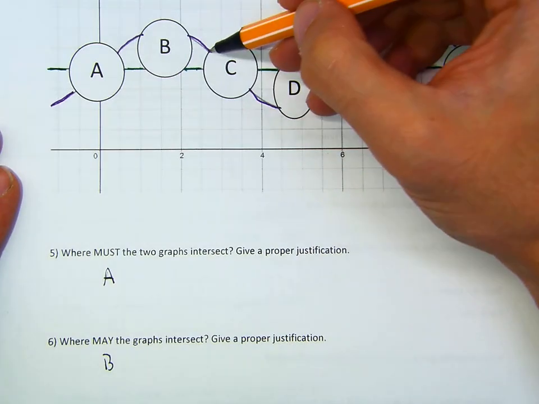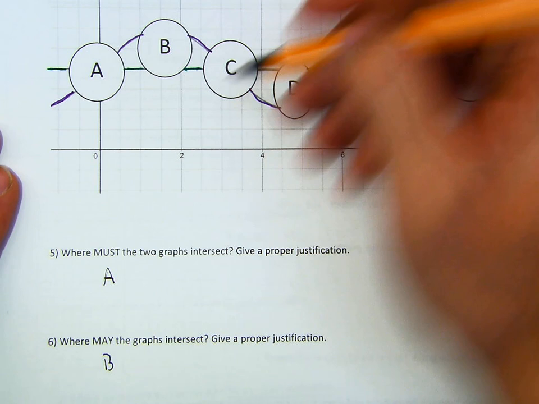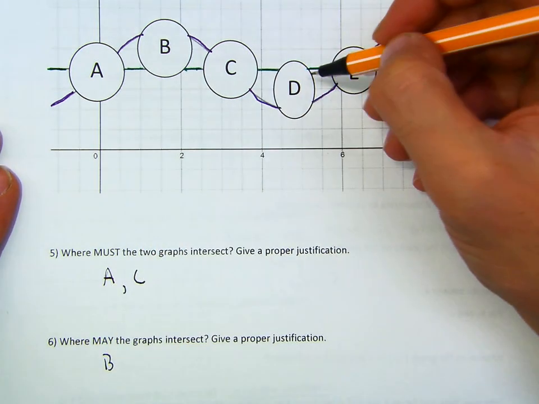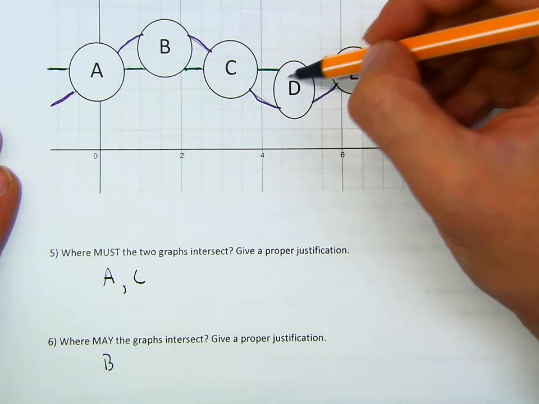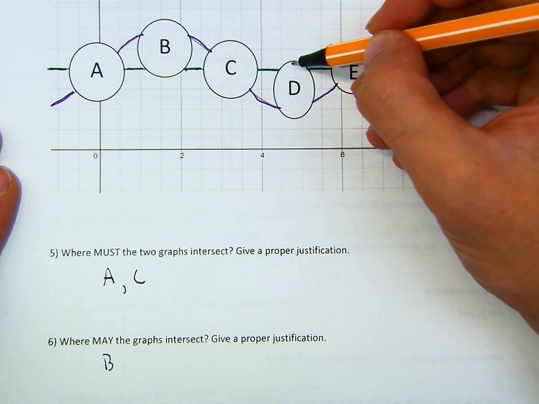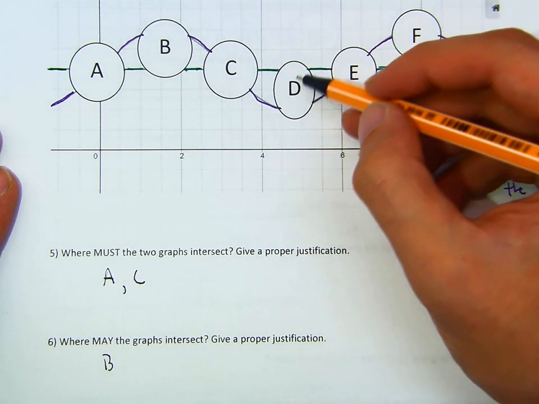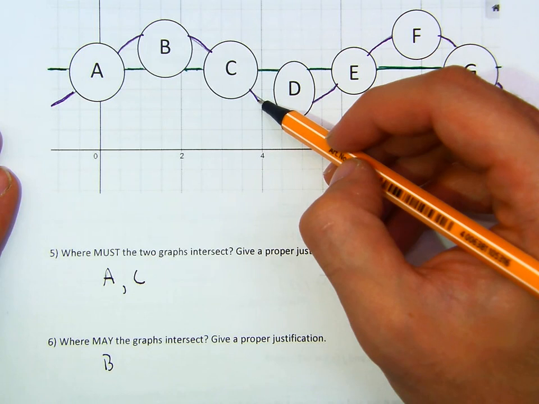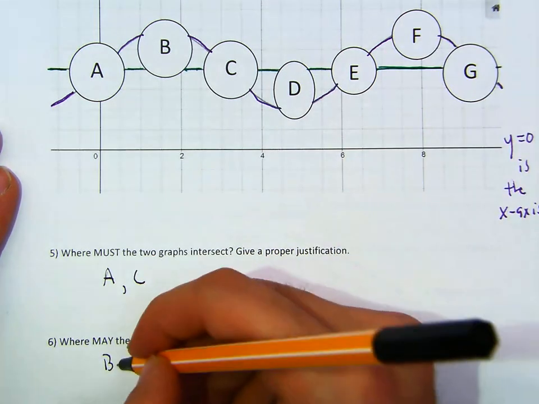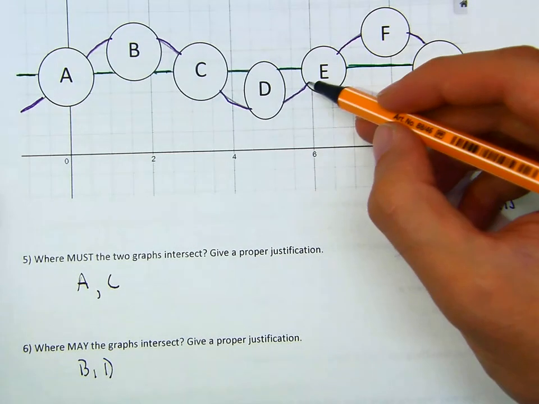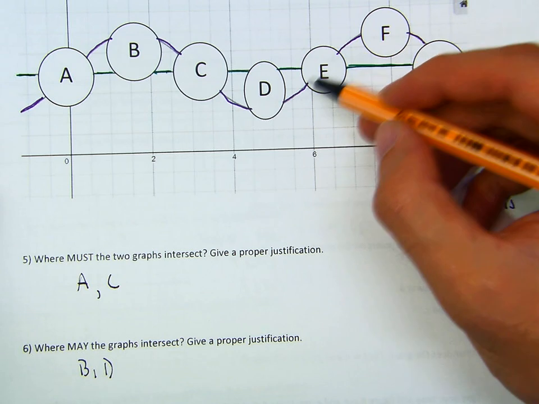What about C? For sure, C has to. What about letter D? Letter D, this bubble, you see the graph could go like that and hit it. So D is not a must, because it doesn't go through like this one. D is maybe. What about letter E? E is a must.